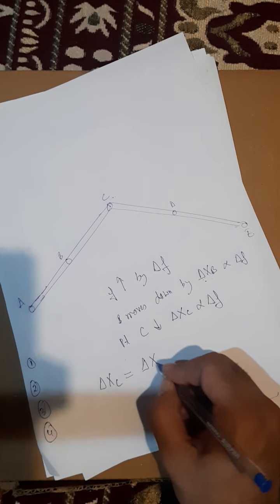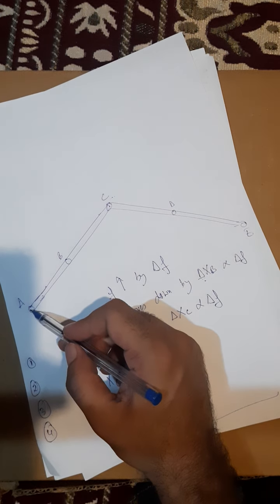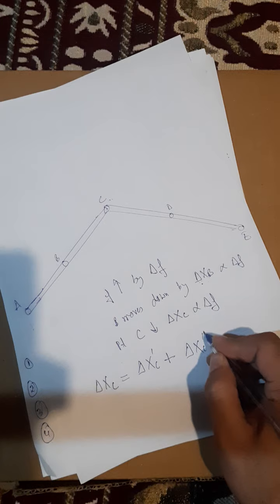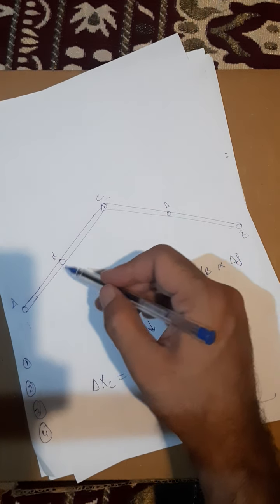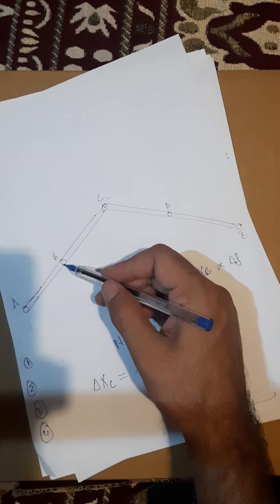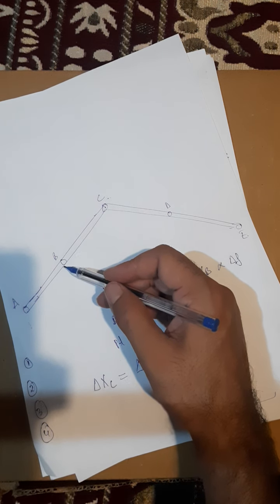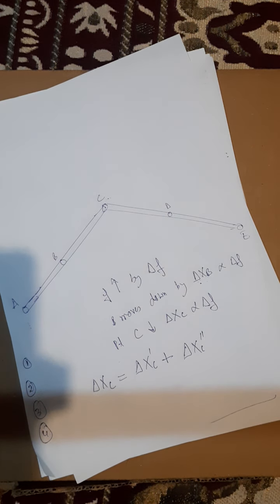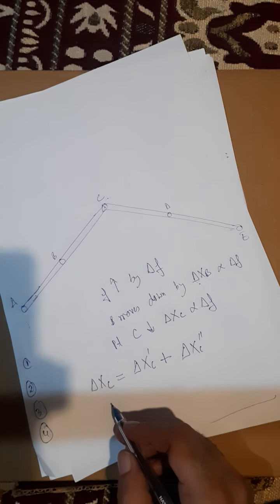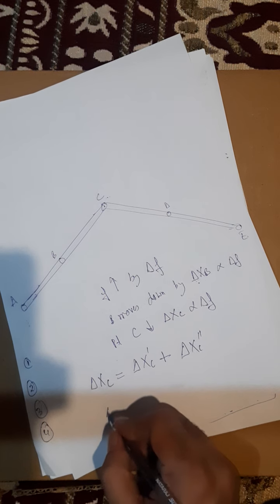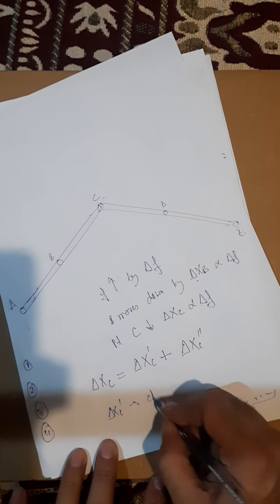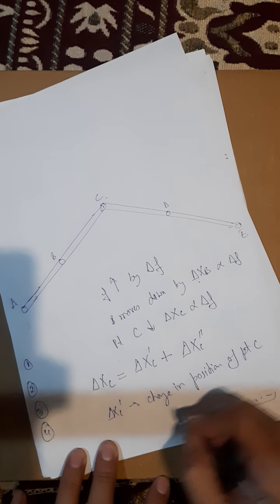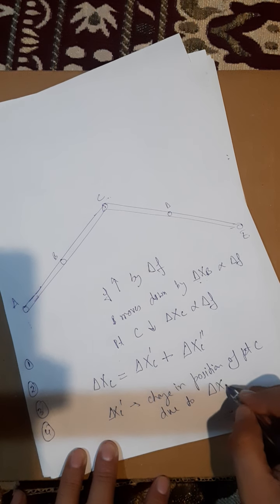Number one is delta XC dash, which is due to the downward movement of point A, and delta XC double dash, which is due to the downward movement of point B. Delta XC dash is the change in position of point C due to change in position of point A.